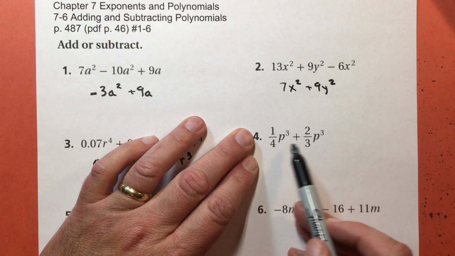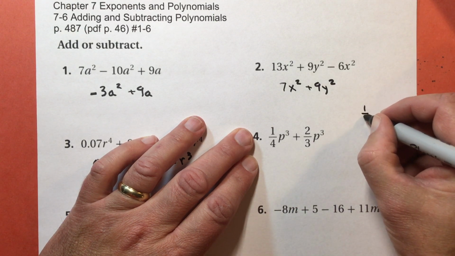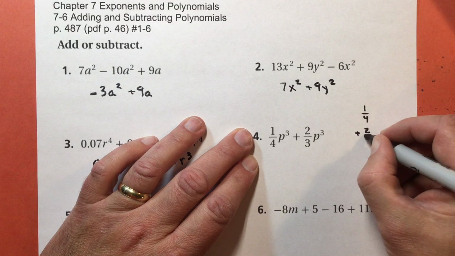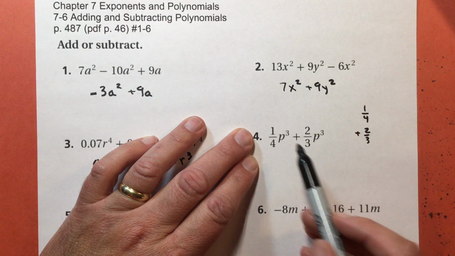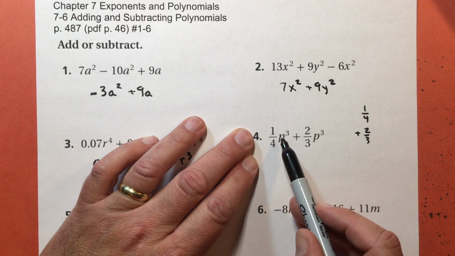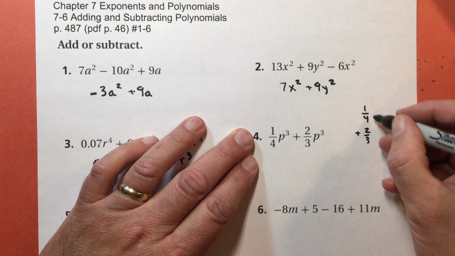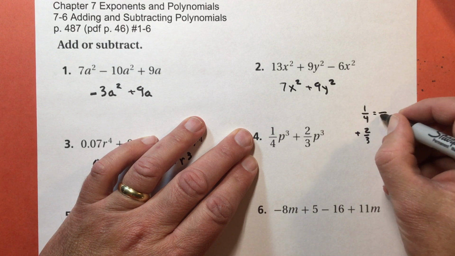If I'm going to add fractions, I have to have common denominators. I'm just going to do my work over here. 1/4 plus 2/3. So I'm going to add the 1/4 plus 2/3, and then it'll be that number times p to the 3rd power. I know I got the p to the 3rd power there. Looks like my common denominator is going to be 12.